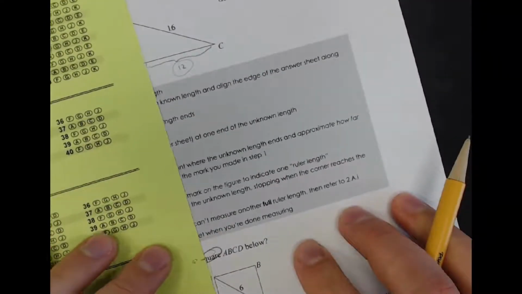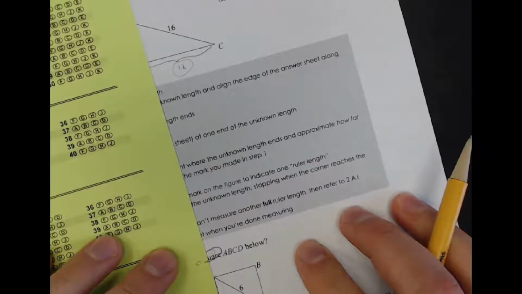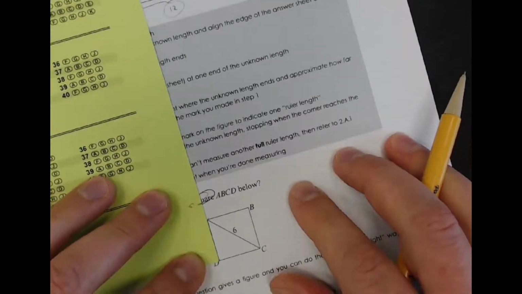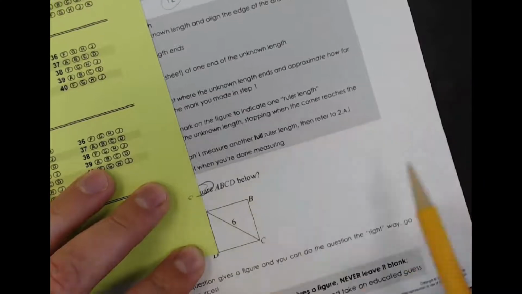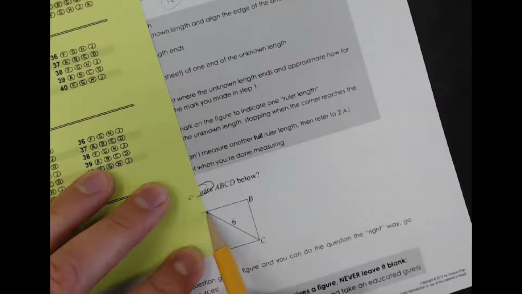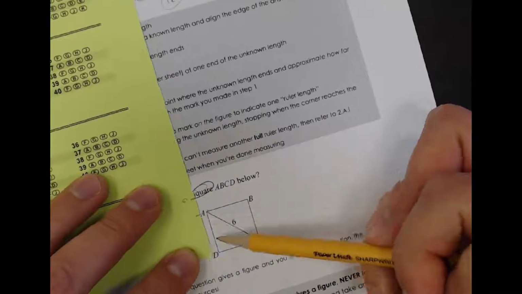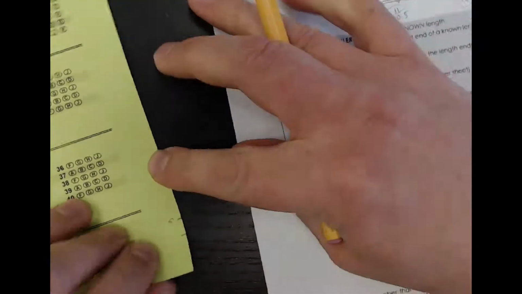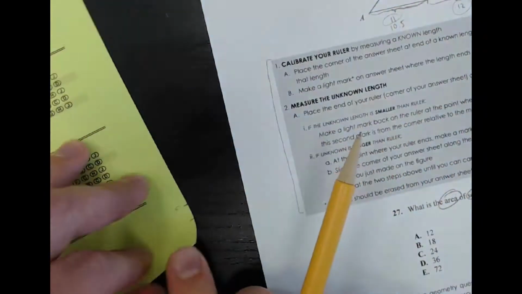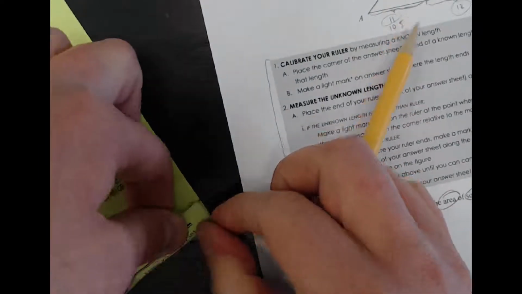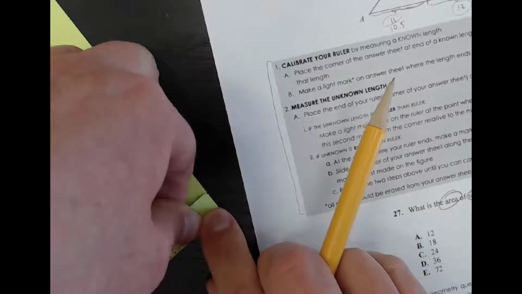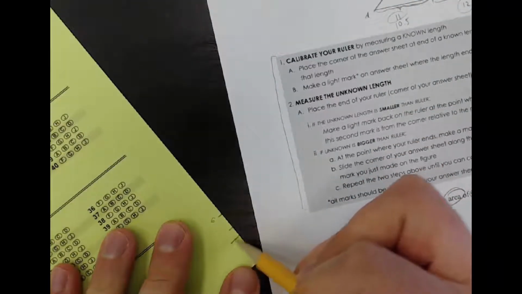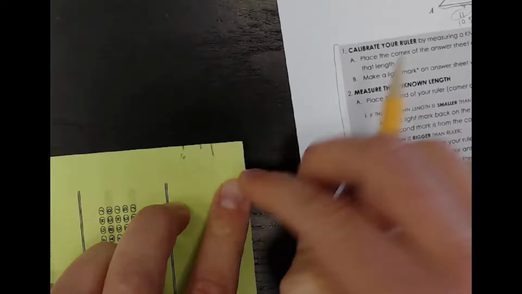I'm going to take that to one of the sides of the square. Remember, the ruler is obviously bigger than the side of the square, so I'm going to make a little mark back on my ruler where side AD ends. In other words, at vertex A, I'm going to make a little mark. I'm going to, again, peel this away and do the fold technique, which should be easier with thinner paper. This is a thicker paper, so it's a little bit hard to do this. What that tells me is that that right there is about 3.